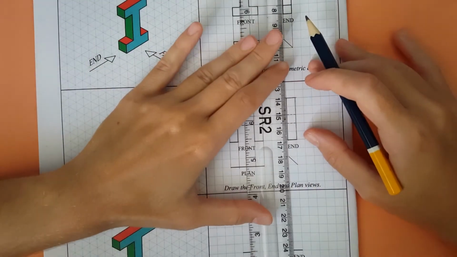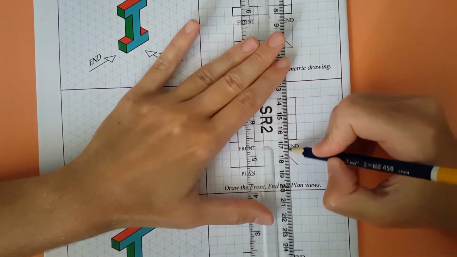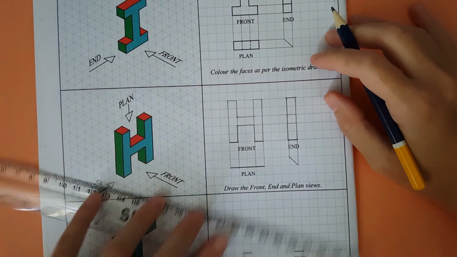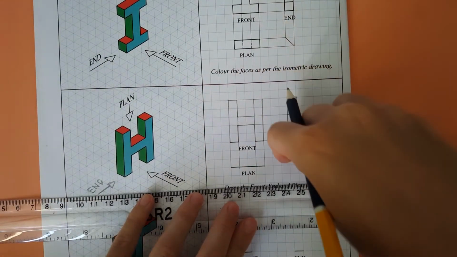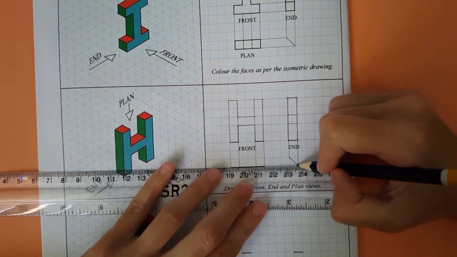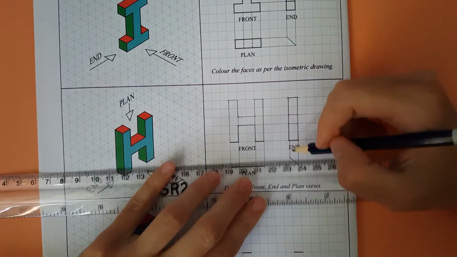So let's do that. Let's project those lines onto the projection line as lightly as possible, because we don't want them to be part of our answer. Then from the projection line, project those lines onto the plan.